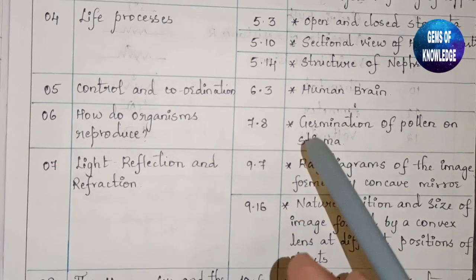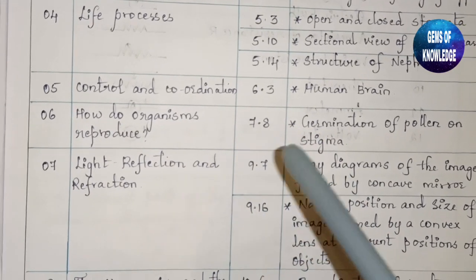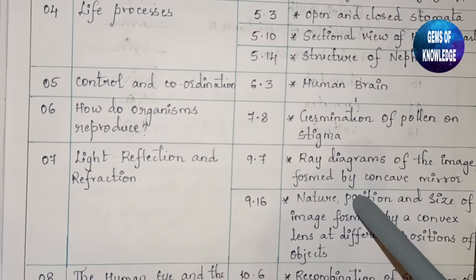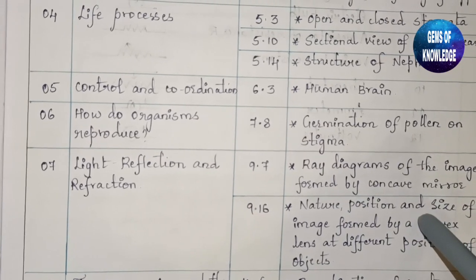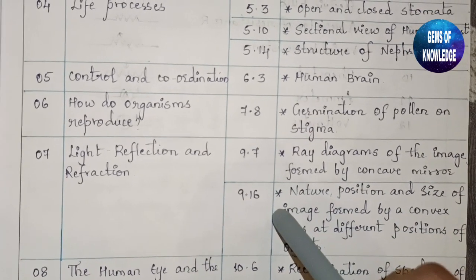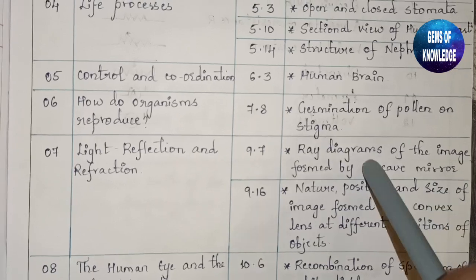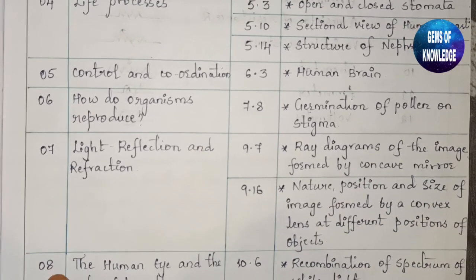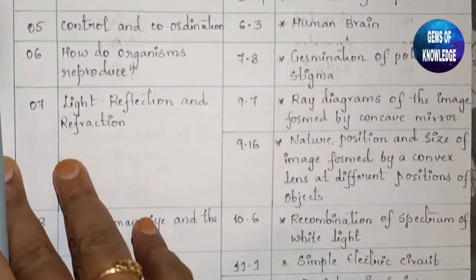Okay, after drawing the diagram you have to write what is the nature of the image, what is the position of the image, and what is the size of the image. So this type of question will be of 3 marks. Mostly it will be of 3 marks.